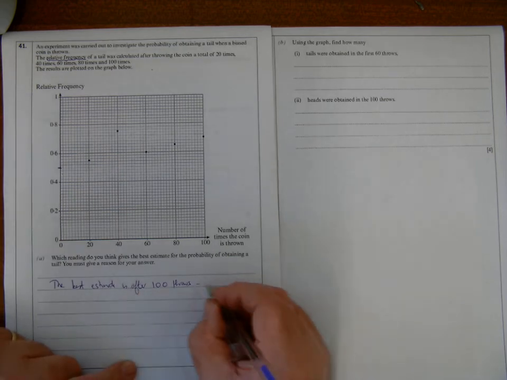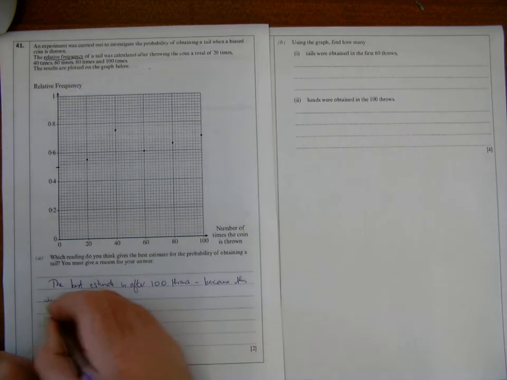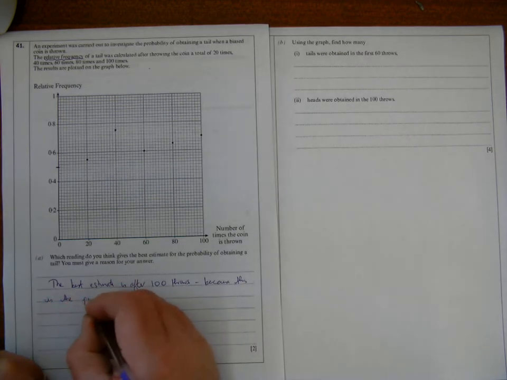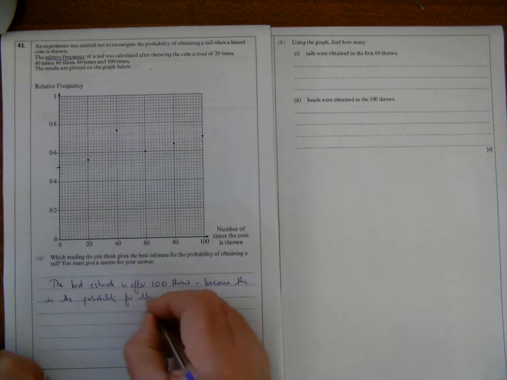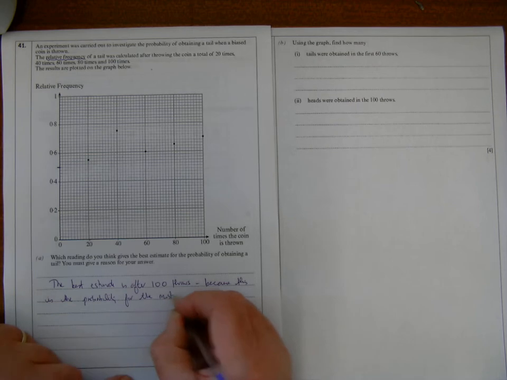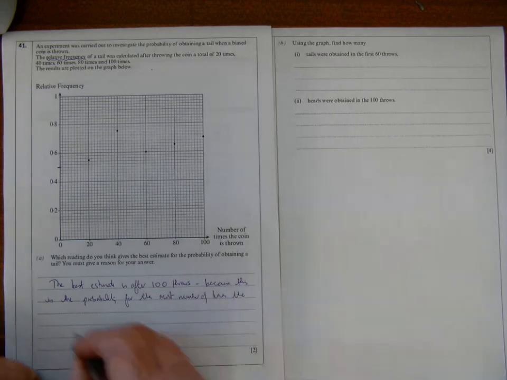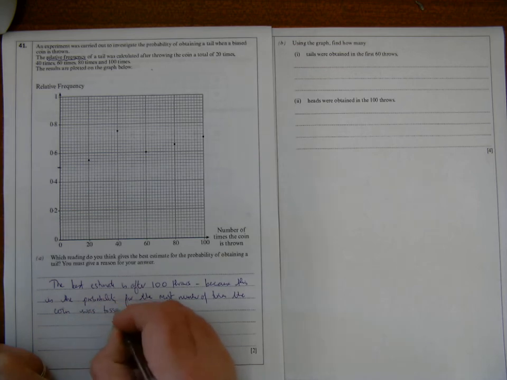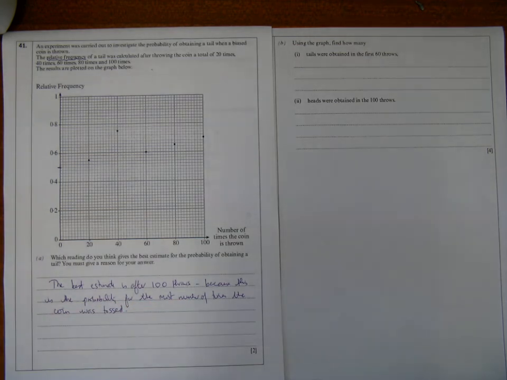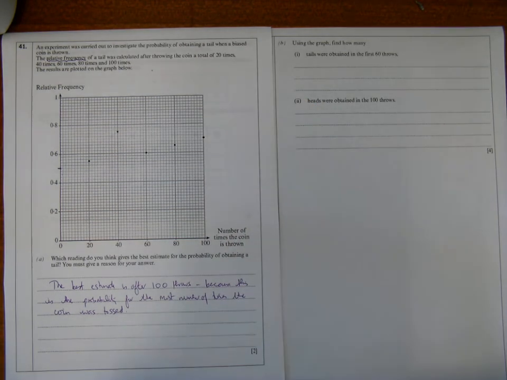Okay, and the reason is because this is the probability for the most number of times the coin was tossed. Okay, so the more times you carry out an experiment, the more reliable your answer. So it's always the final value that's the best value.